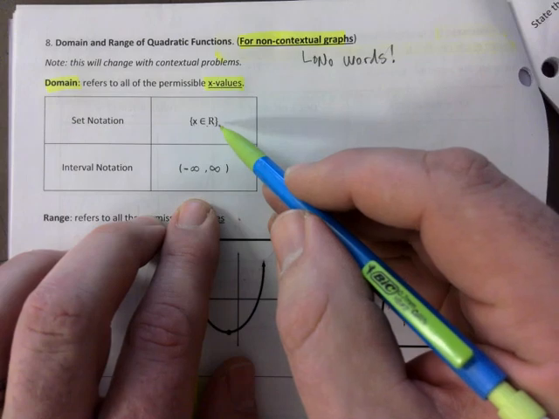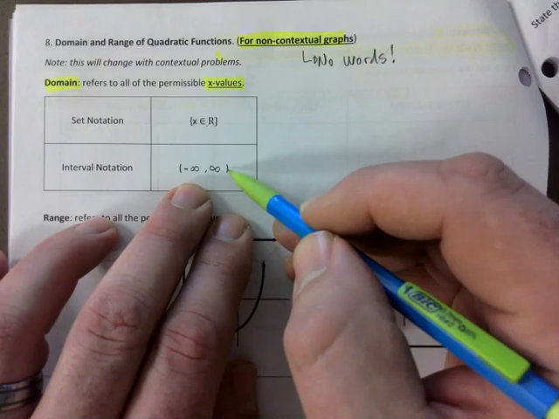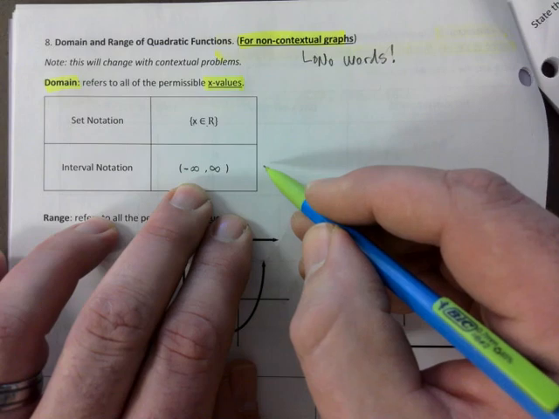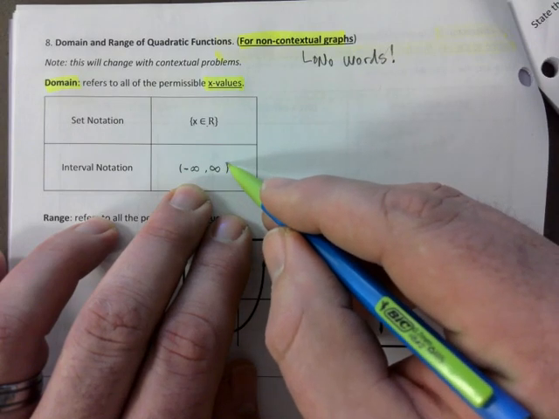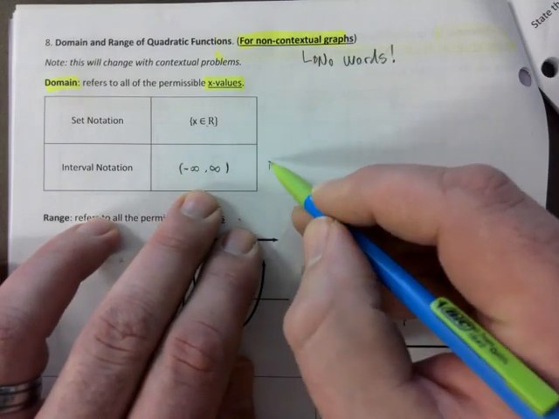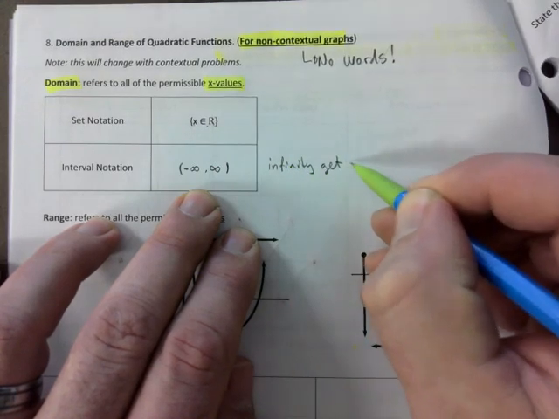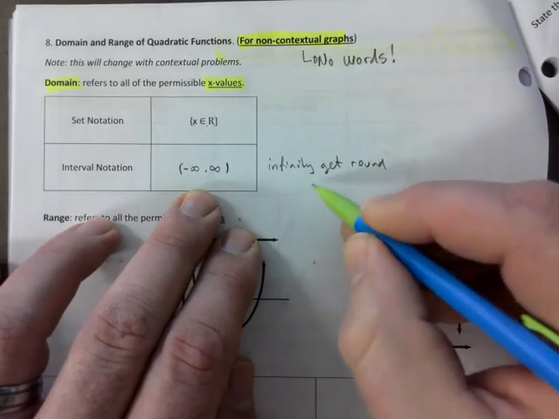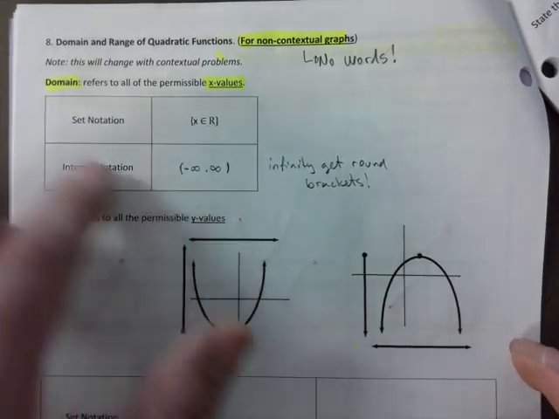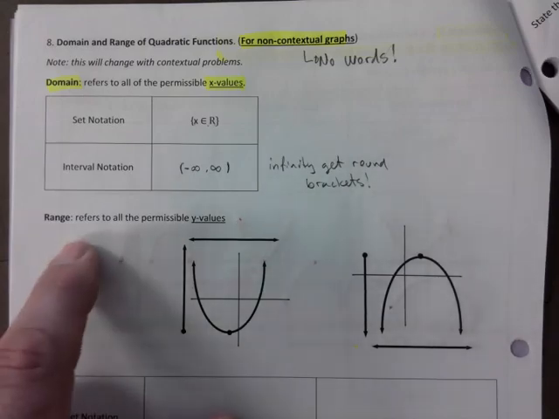Remember that it has the squiggly brackets when it's set notation, and when it's interval, it has the round or square brackets. More about that later, but for now, if it's infinity, it gets round brackets, always. So there are your two ways to have a notation. I would definitely say have that on your study sheet.